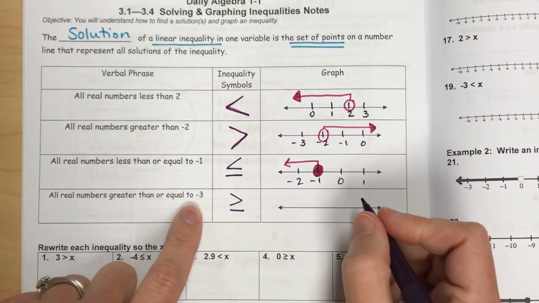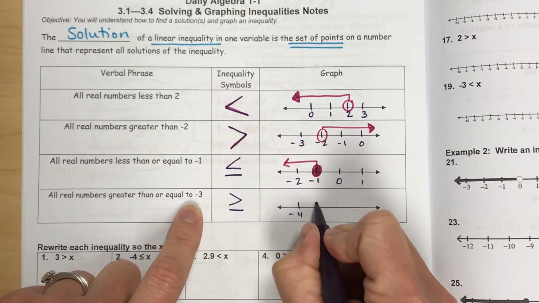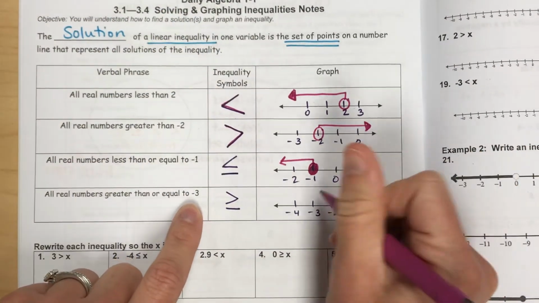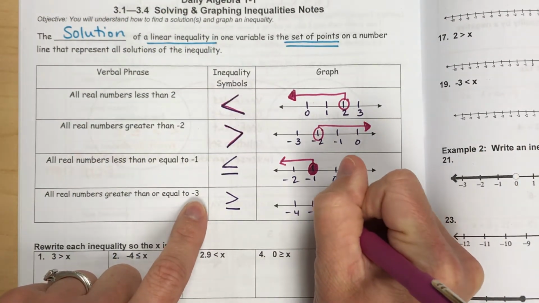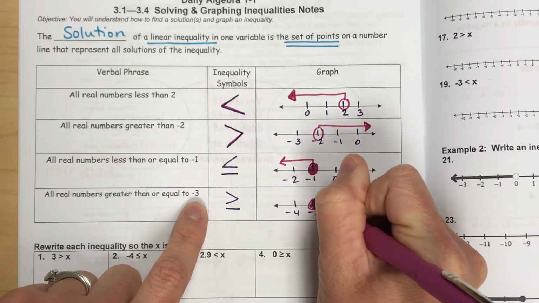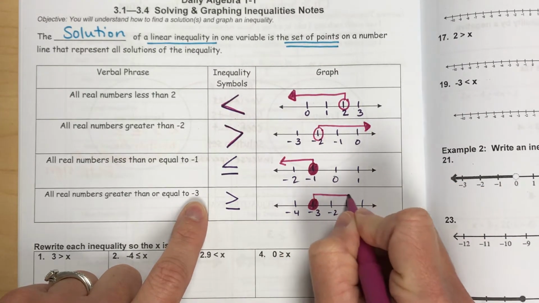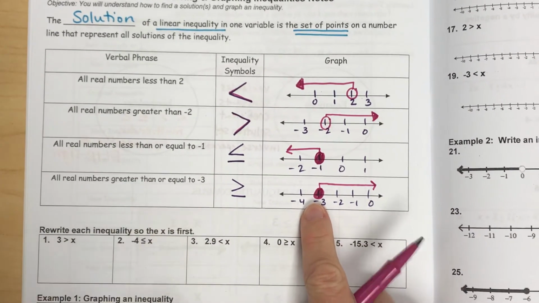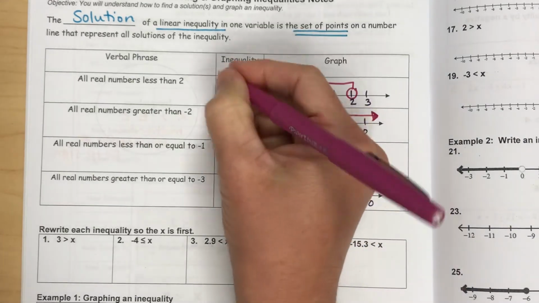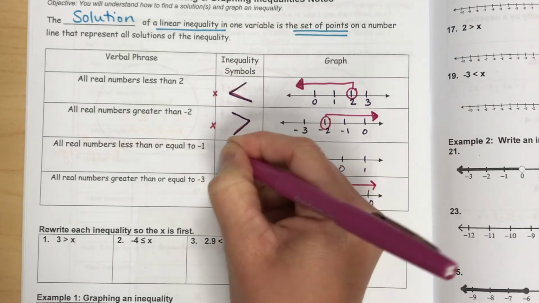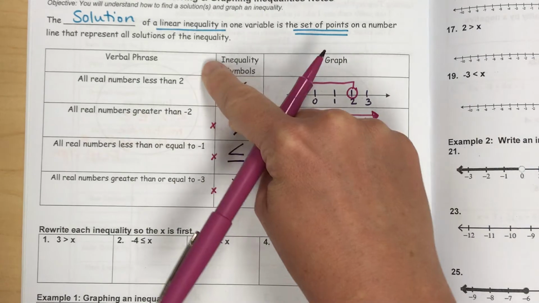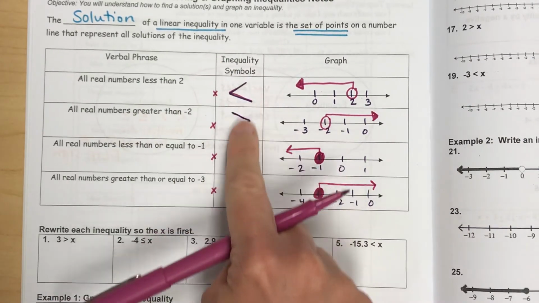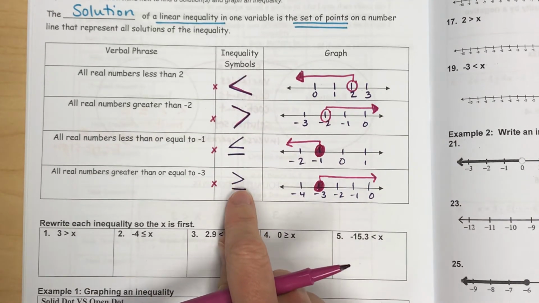And then for greater than or equal to -3, I'm going to circle -3, shade in that circle, and then shade to the right, because to the right numbers are bigger than -3. So if your variable is on the left side, our variable normally being the letter x, this will always be true: your symbol will point in the direction that you want to shade.